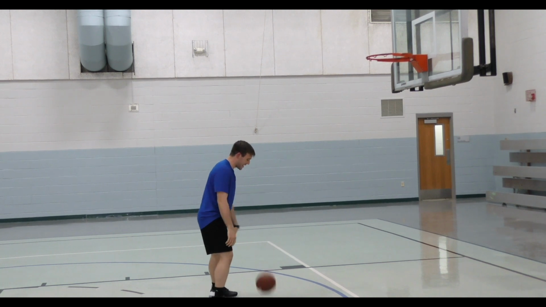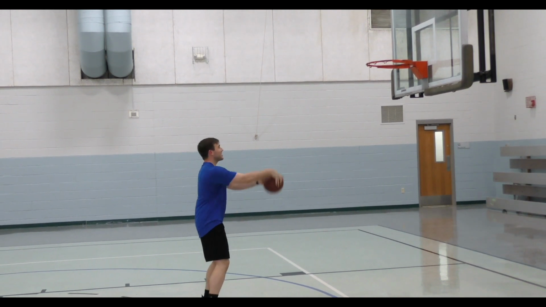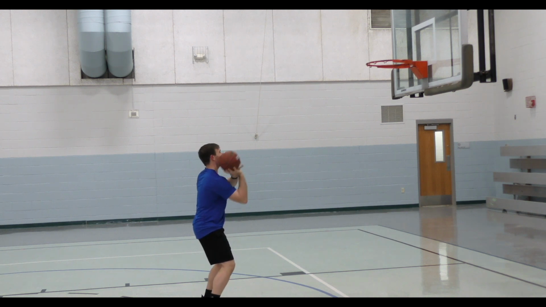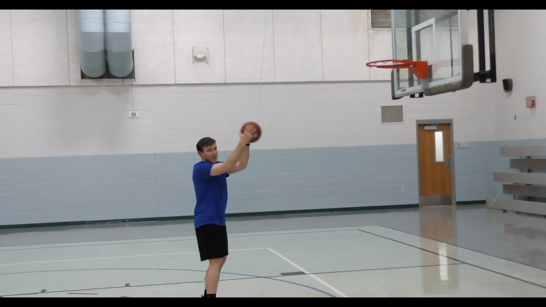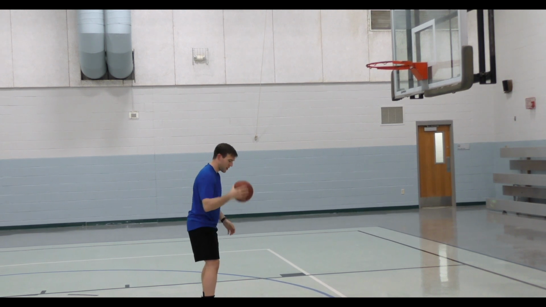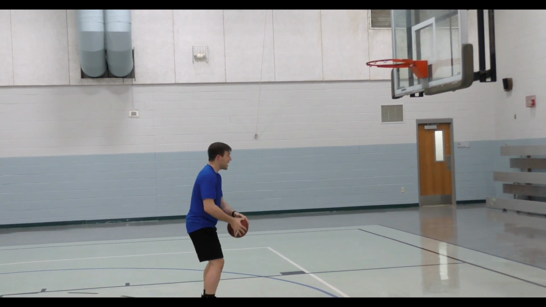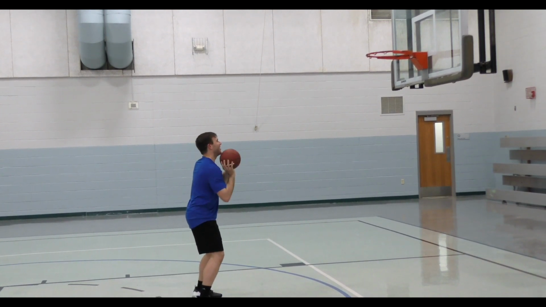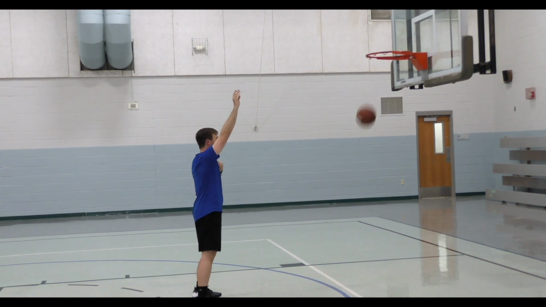Let's go ahead and try that again. Balance. Eyes are on the target. Make sure it's up here. Flick of the wrist. Man, I am not on fire anymore. Let's try it one more time. This is my last one, hopefully. Let's make it in. Balance. Eyes are on the target. Elbow locked and balanced. And then flick of the wrist.